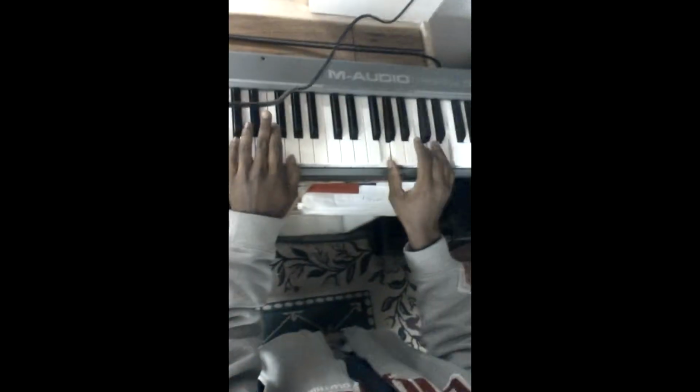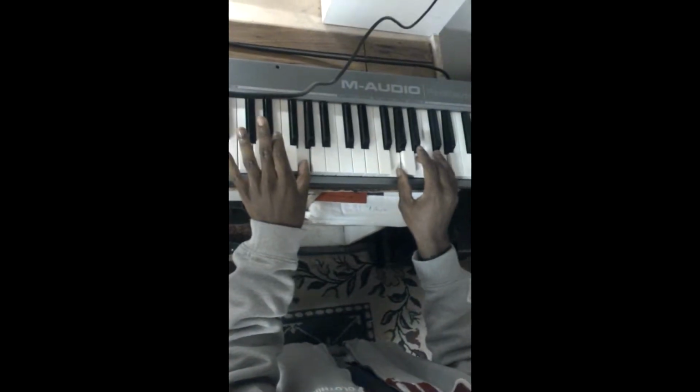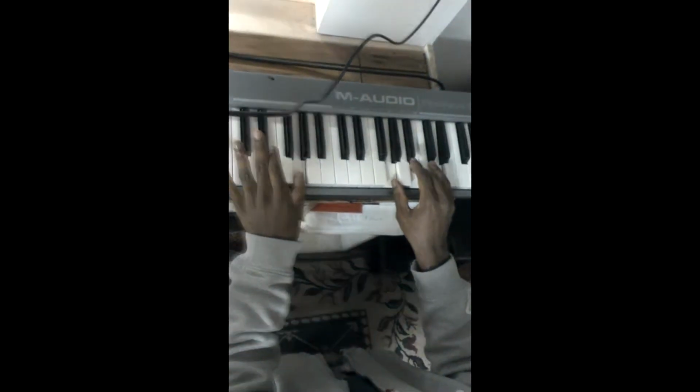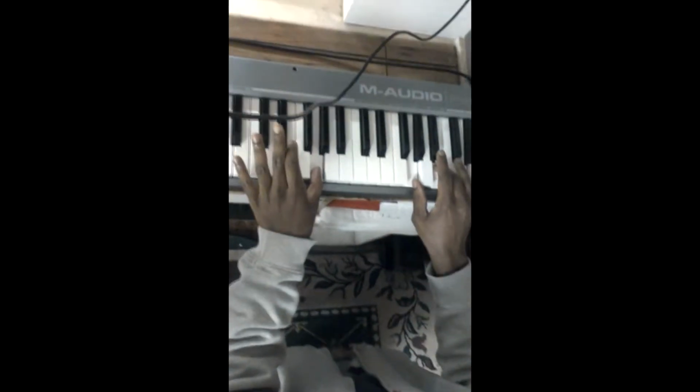Now the 5 in my left hand, my thumb is on the G. My right hand, my 1, 3, and 5 is on the G, B, and D.